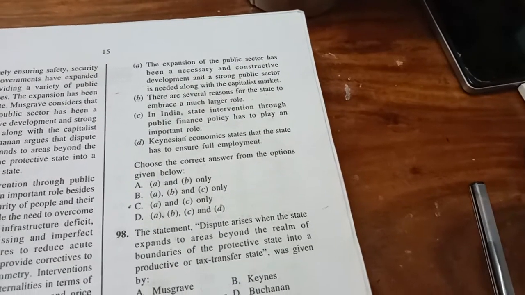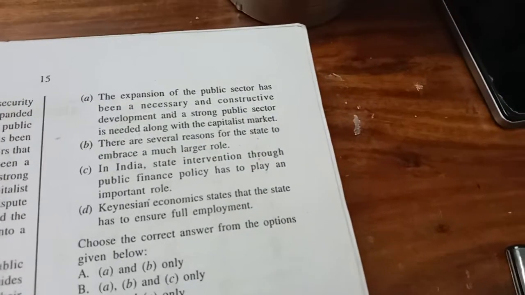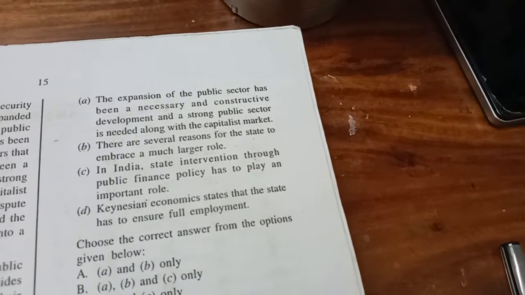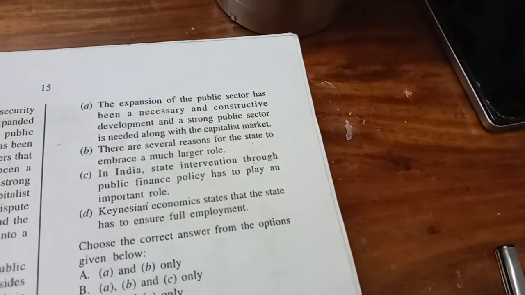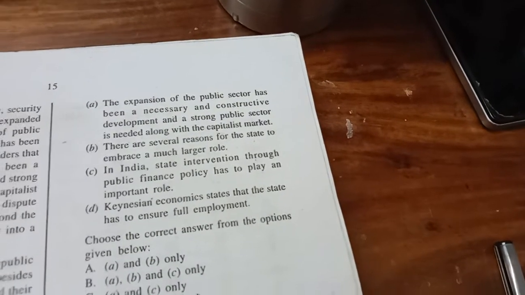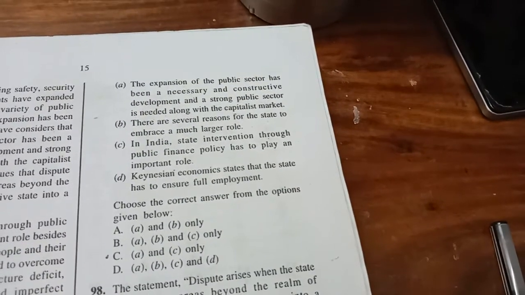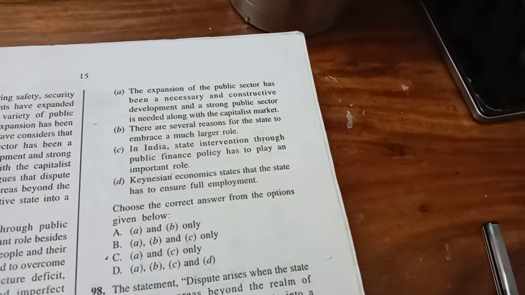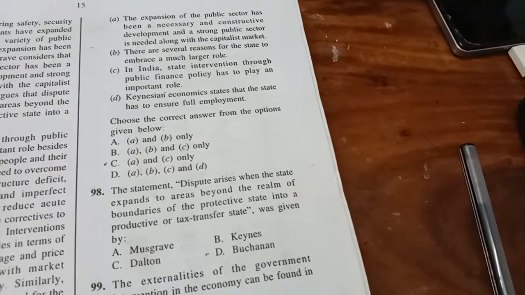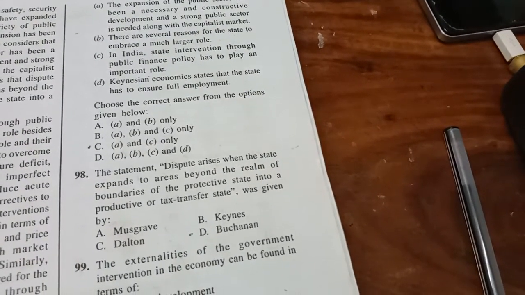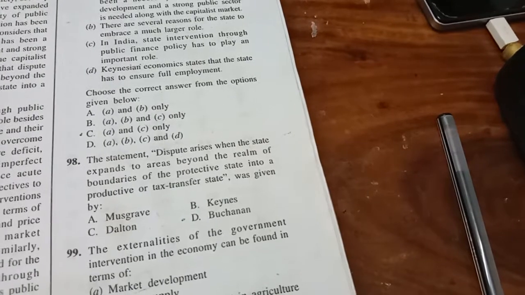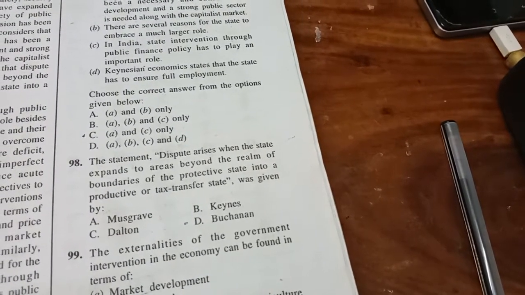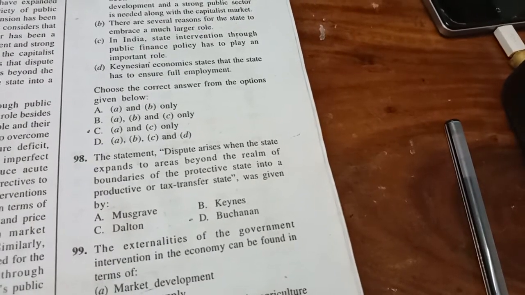Correct: A number, the expansion of the public sector has been a necessary and constructive development, and a strong public sector is needed along with the capitalist market. And C number, in India, state intervention through public finance policy has to play an important role. Usually, the statement dispute arises when the state expands beyond the realm of the productive state into a redistributive or tax transfer state, as given by Buchanan.